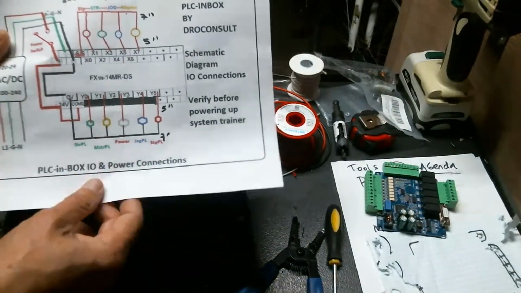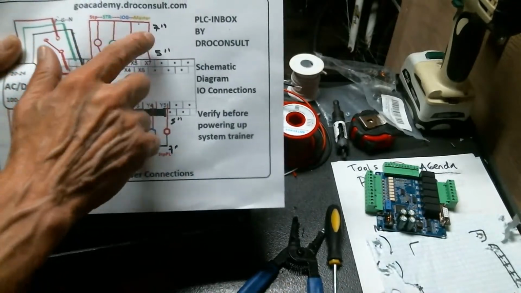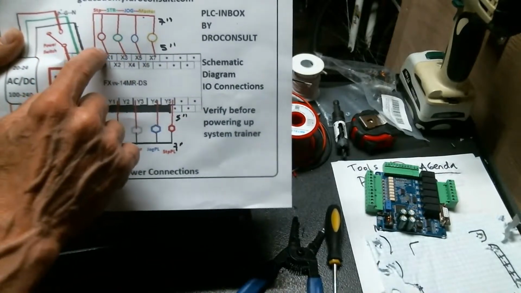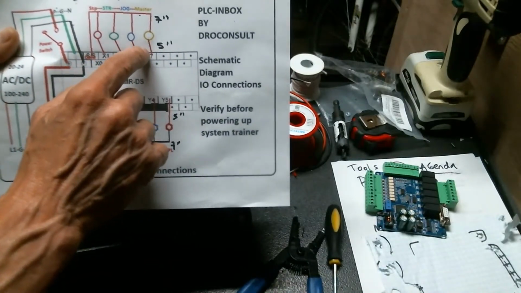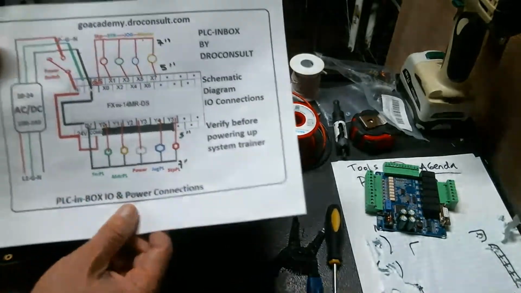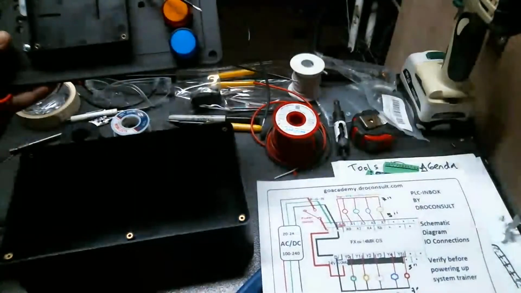We'll see how that's done. I need all these wires connected in common, and connected at some point to the terminal of the controller. We're prepping both sides, the inputs and the outputs, at this moment.